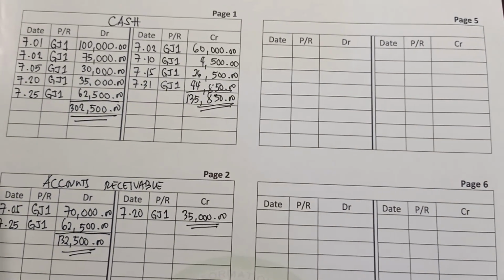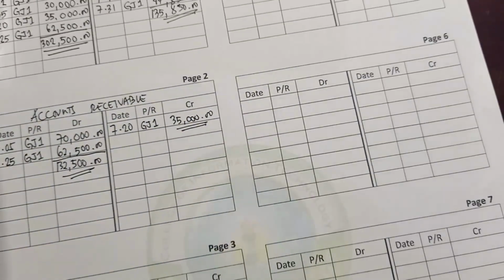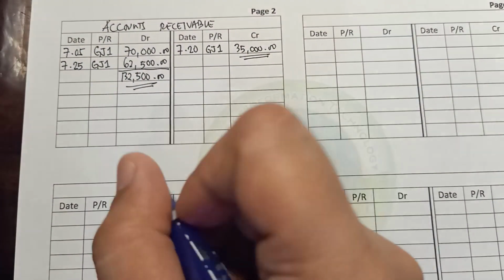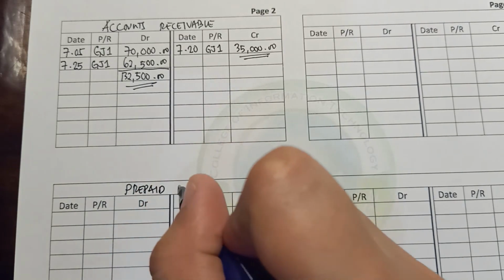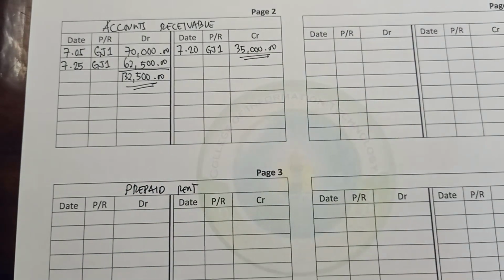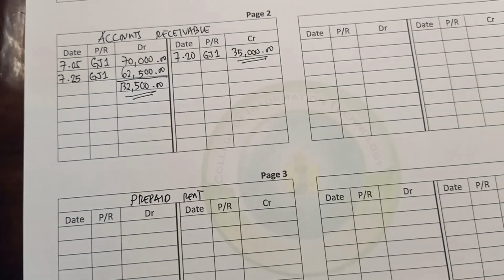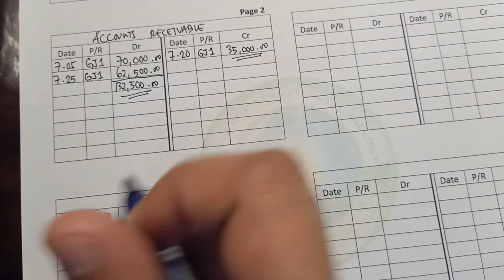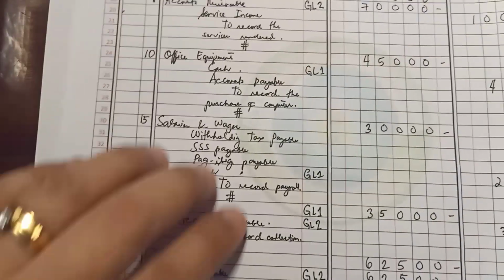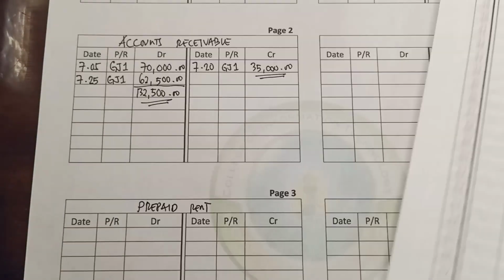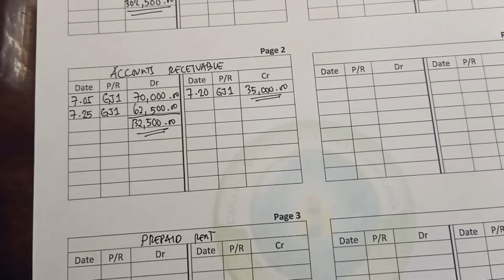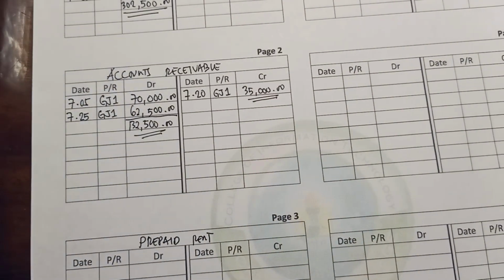Okay. Next, account, prepaid rent. We have. So, ganun lang po. It's just a transferring of account. Do not forget na ilagay po yung ledger and journal. Okay? So, prepaid rent.